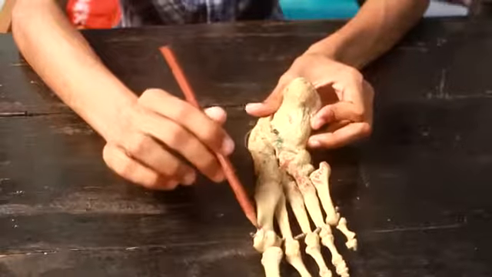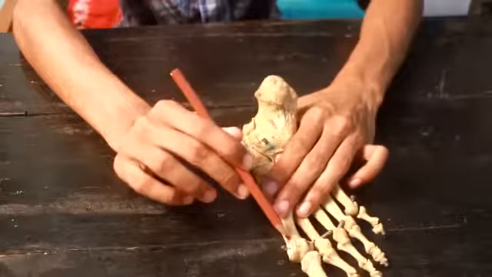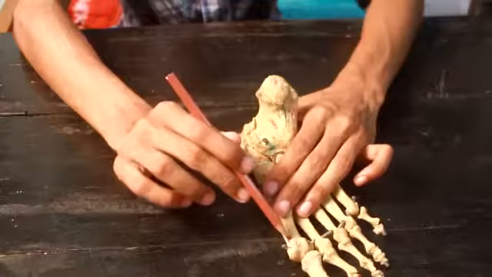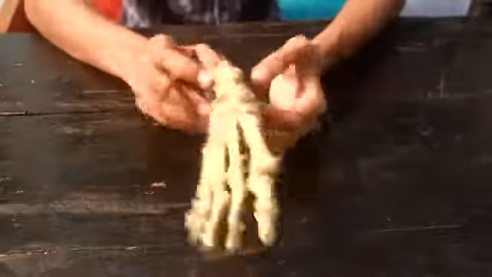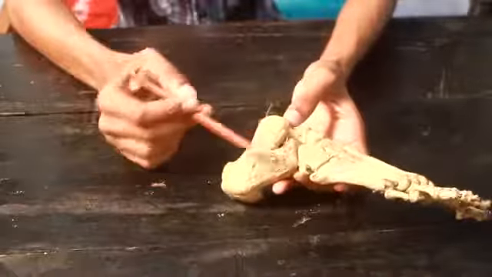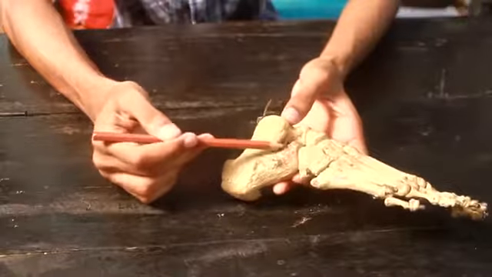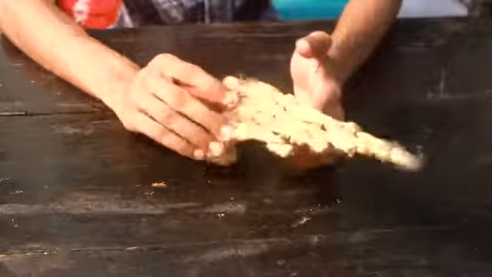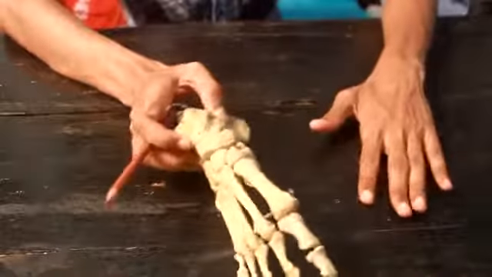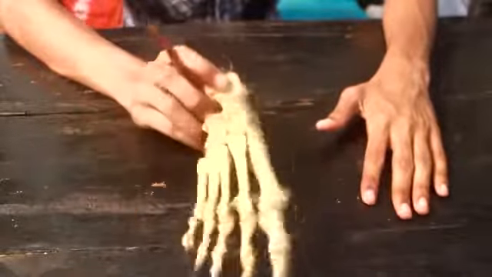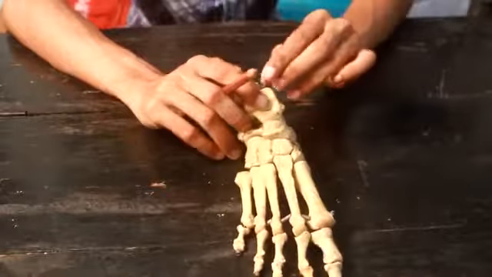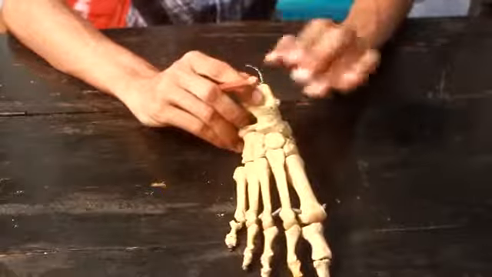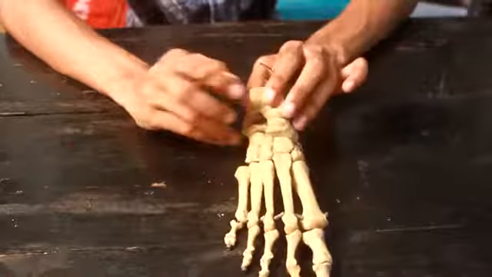And the head of the first metatarsal bone is marked by red color, which gives the insertion of the peroneus longus muscle. And here is the mark of the insertion of the peroneus brevis muscle. Muscles are not important in the articulated skeleton of the foot, but you have to know about the arch of the foot. Arch of the foot means the bony arch produced due to the shape of the bones.